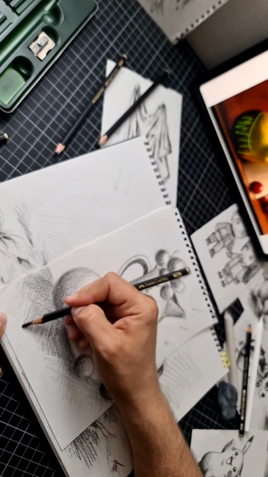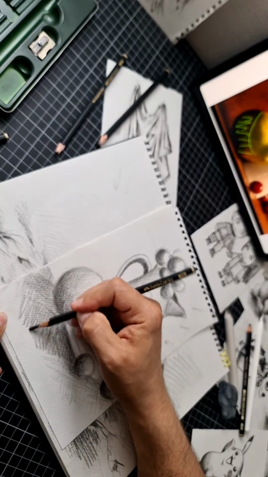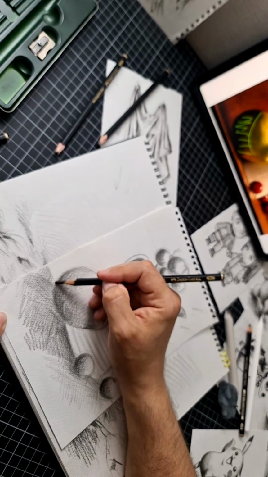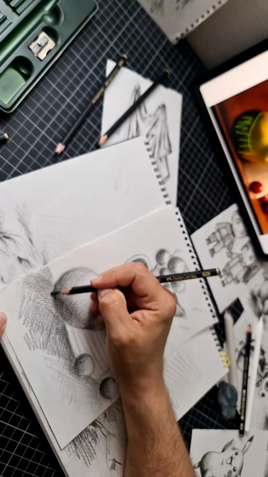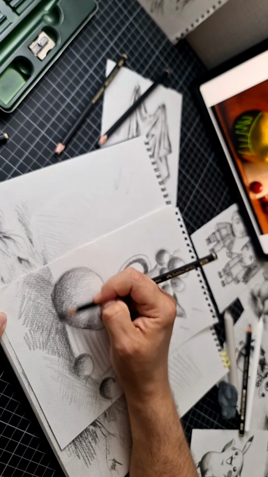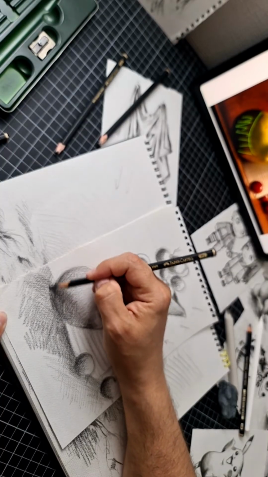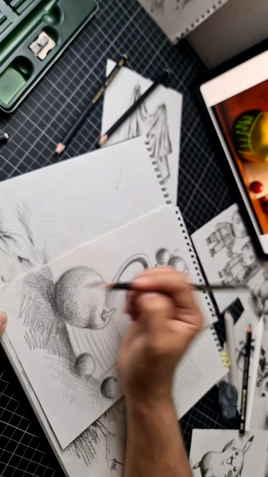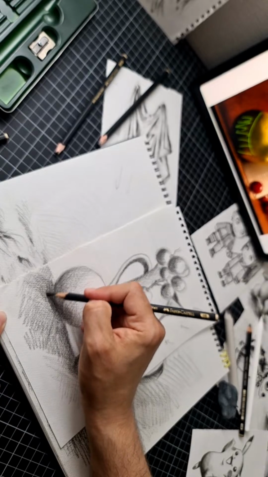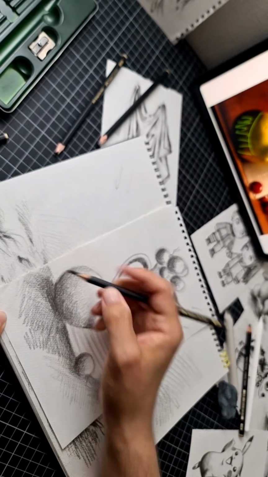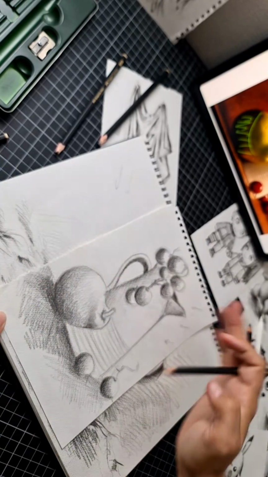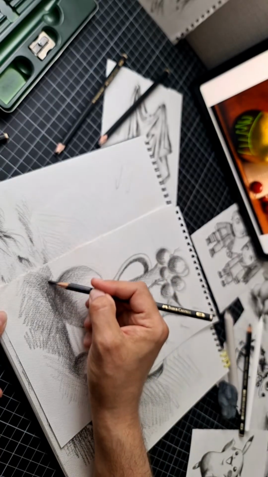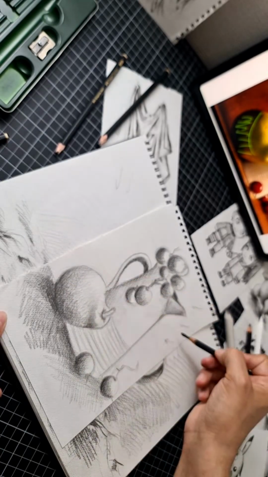As you see now, I'm using cross hatching, different kinds of angles or directions. So here, right below the bear or the piece of fruit, I can go really dark a little bit, because this is actually the darkest area in the whole image. Because why? Because it's way too far from the light source.